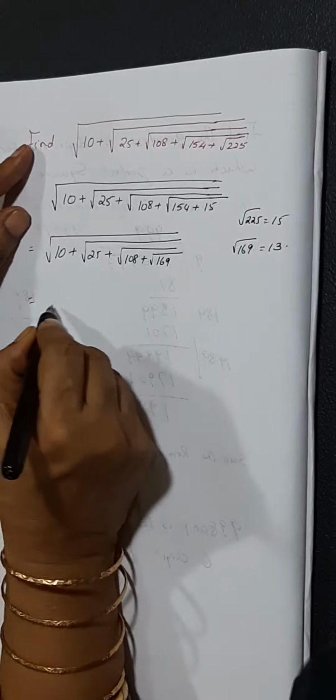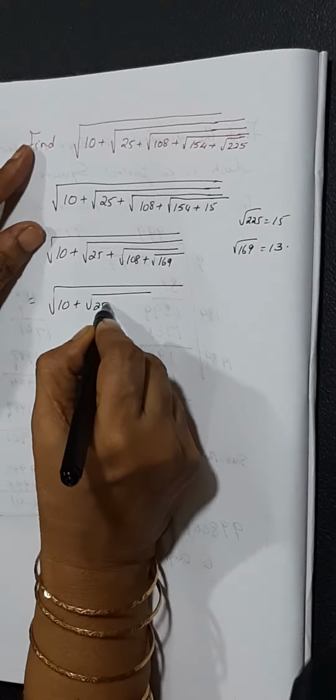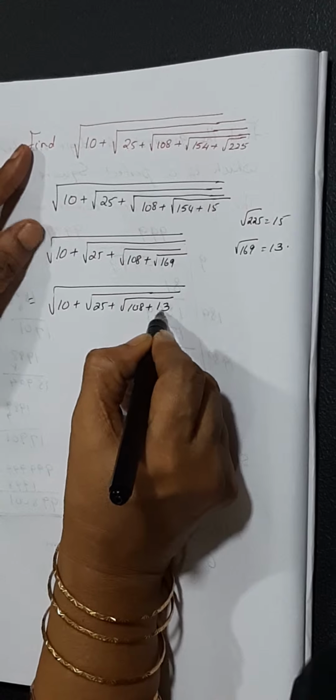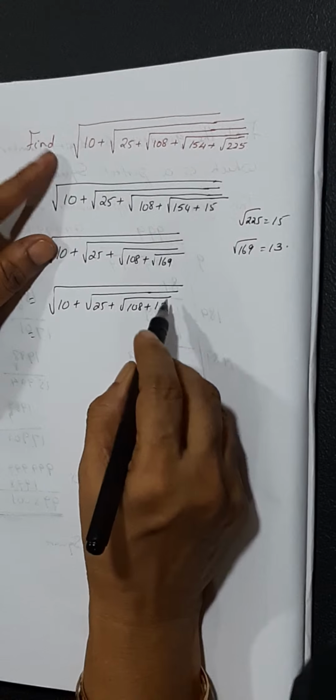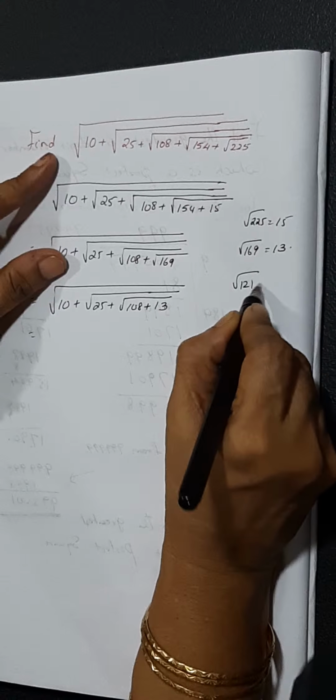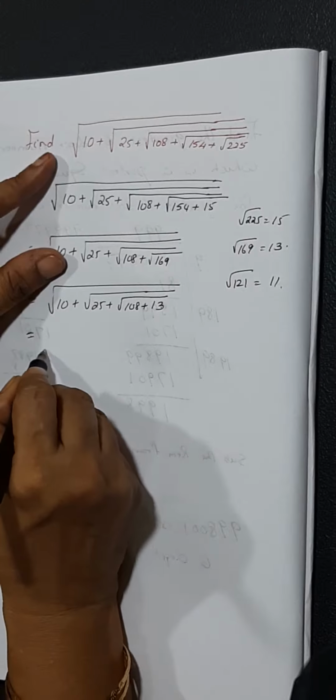So you write down 10 plus root of 25 plus root of 108 plus 13. Now 108 plus 13 becomes 121 and root 121 is 11. So try to learn the squares of numbers from 1 to 25 at least, so that you can do your calculation much faster and you will find it much easier also.